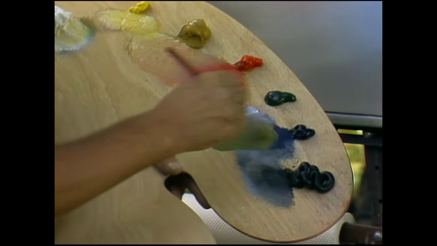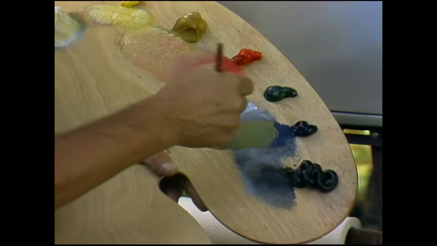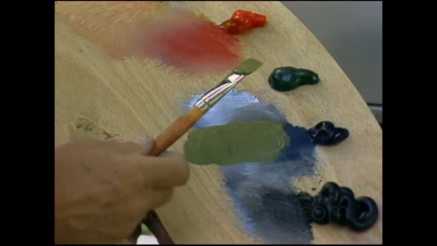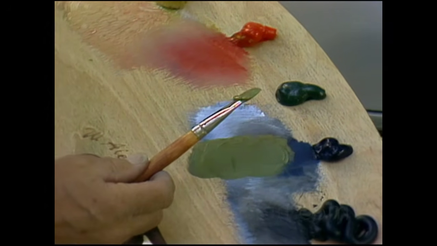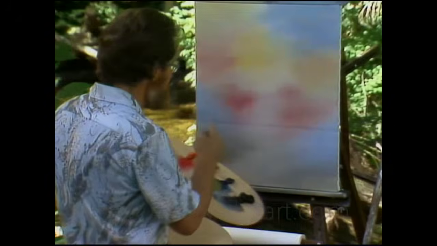Notice, I'd like you to notice how I'm loading the brush. I load the brush always this way, both sides. The purpose is to get a sharp edge on it. So let's go ahead and do a lot of foliage here.